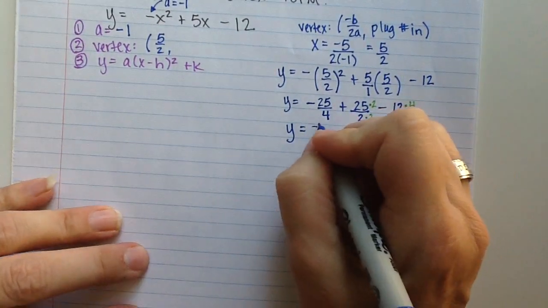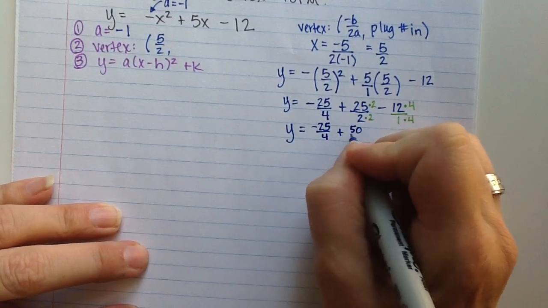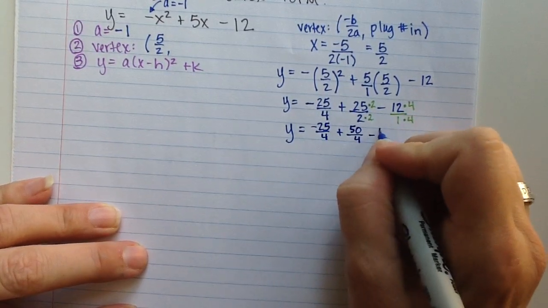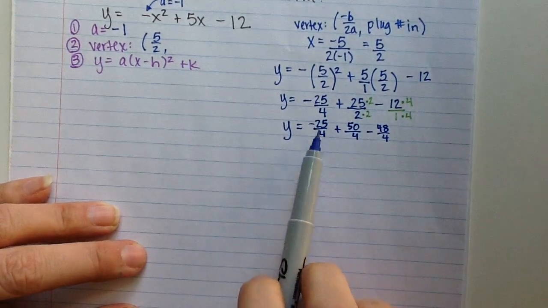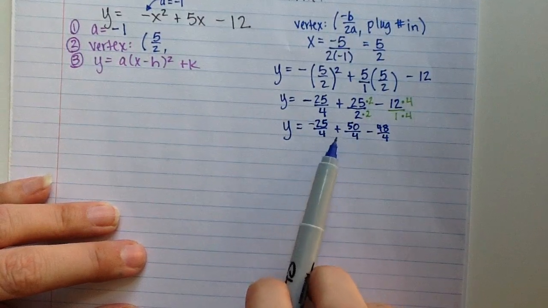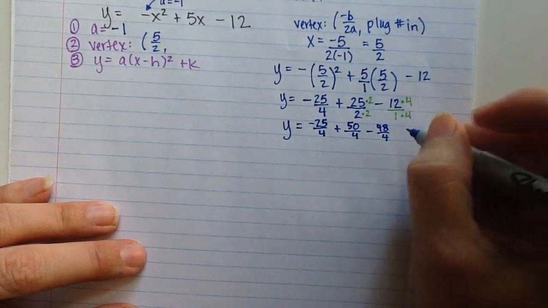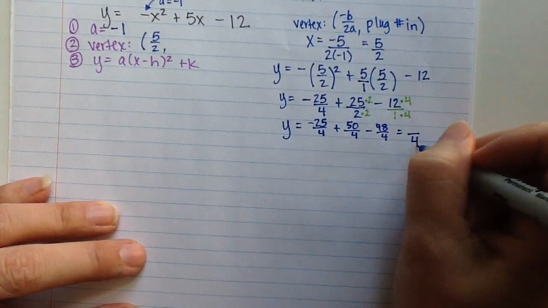So now I'm working with negative 25 fourths plus 50 fourths minus 48 fourths. Now remember, these two numbers should be one twice as big in opposite signs, and that's working out for us. And then we'll go ahead and add the numerators. We keep the same denominator of 4.